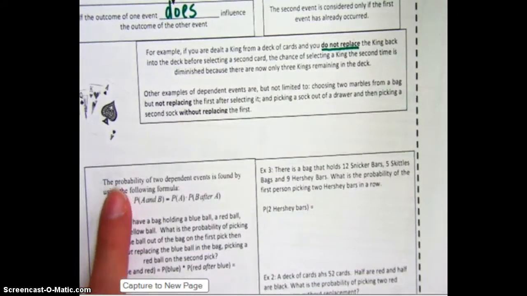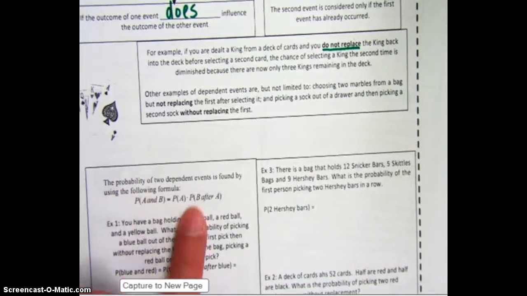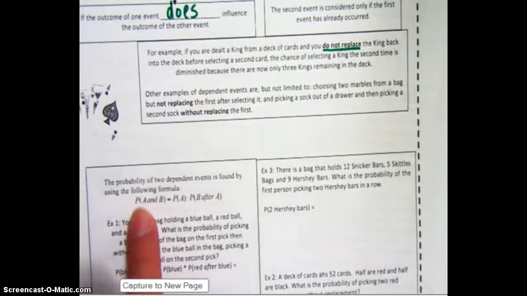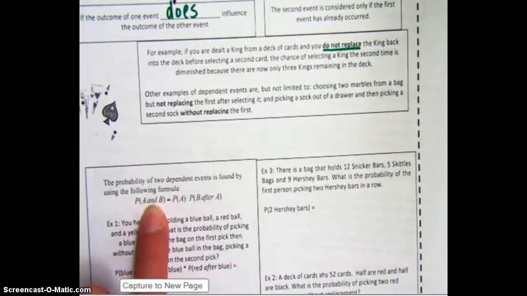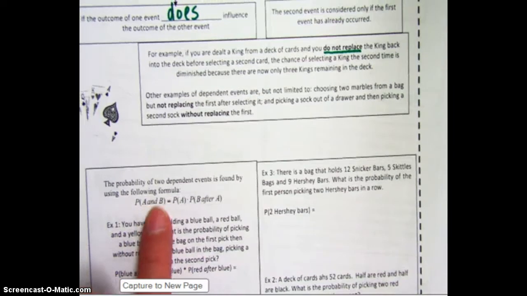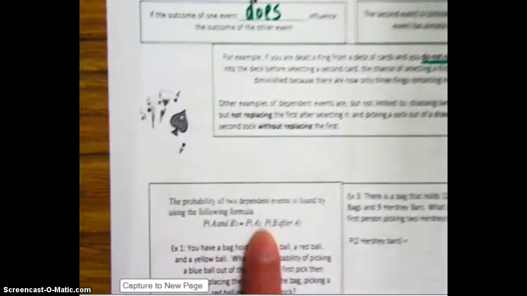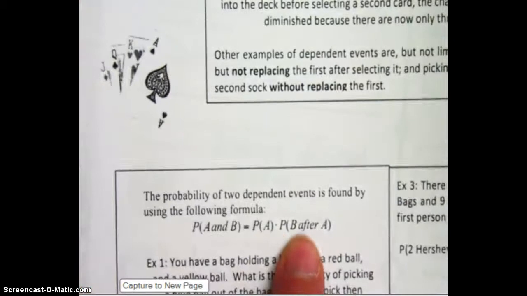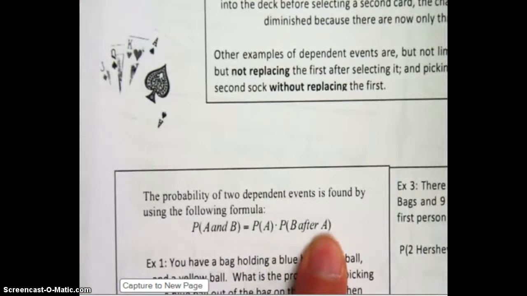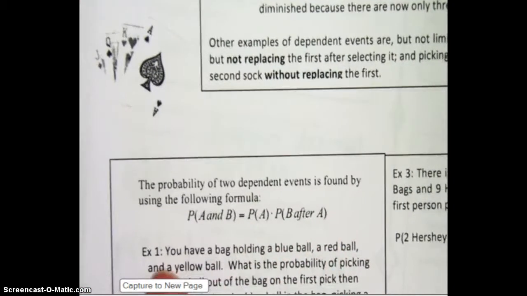So here's the formula. The probability of 2 dependent events is found by using this formula here. The probability of A and B, so there's your and, which already says that it's more than one event. There's going to be 2 fractions, 1 fraction for A and 1 fraction for B. First you find the probability of A, and then you're going to multiply it by the probability of B after you take A out.